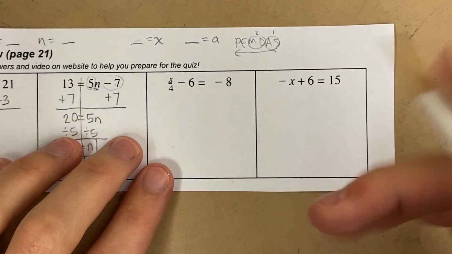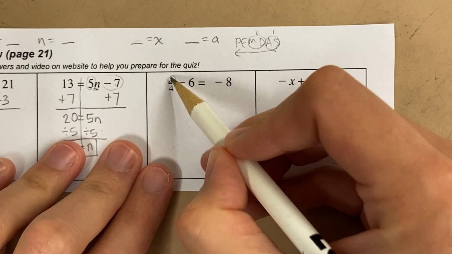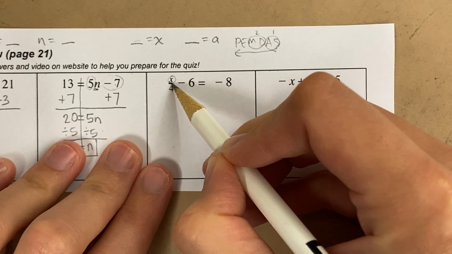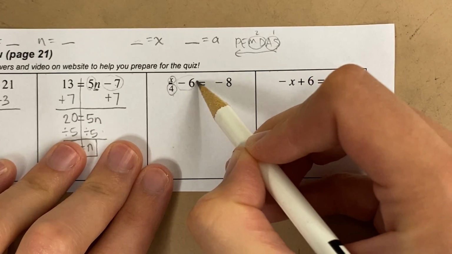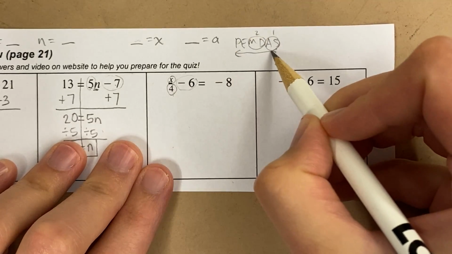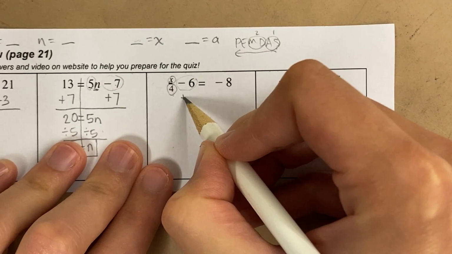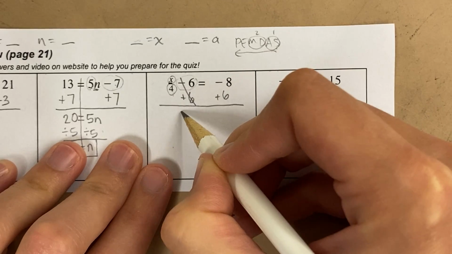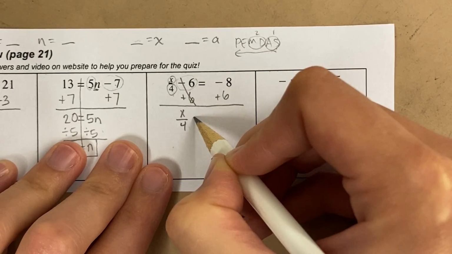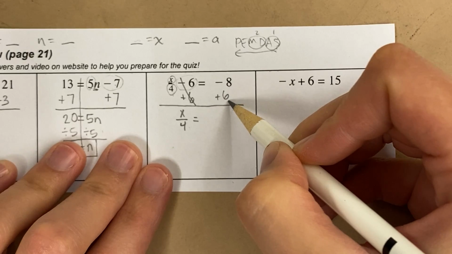Let's take a look here. Okay, once again, I have an x, I have something, and there's two things happening to it. It's being divided by 4, right? This is divided by 4, and then 6 is being subtracted. So I deal with addition and subtraction first, so I'm going to get rid of the 6 first. I'm going to add 6. So I'm bringing down x over 4 equals, this is negative 8 plus 6.